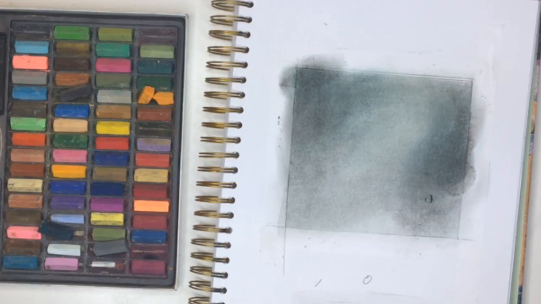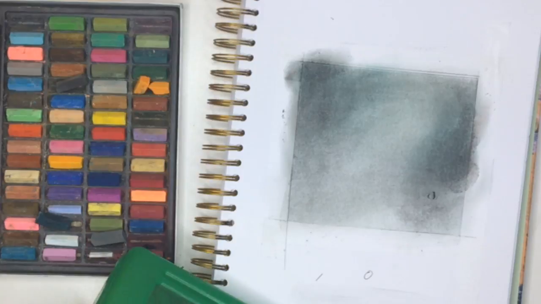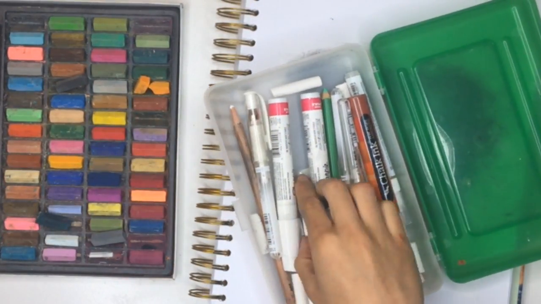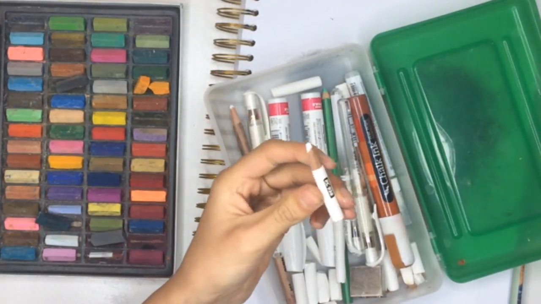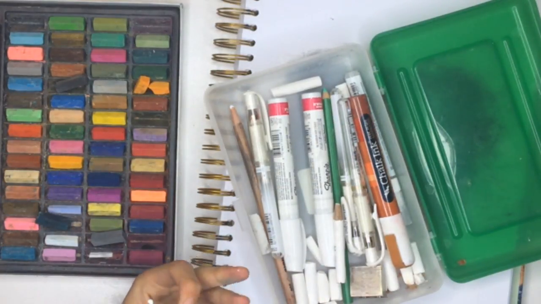Also it helps to have some kind of highlighting thing, like a light color pencil. Typically white, but you might be able to use a pale yellow or any pale color. I have my little container of all the stuff I use to highlight. So I'm going to use this white color pencil. It is so tiny, for real. I need to get a new white color pencil because this is way too small.